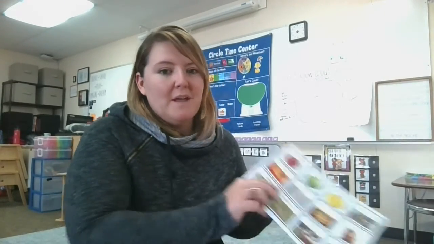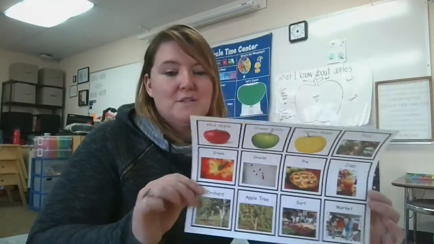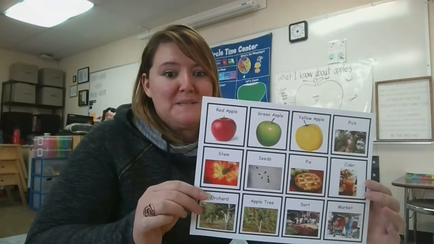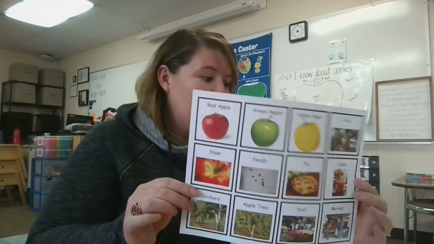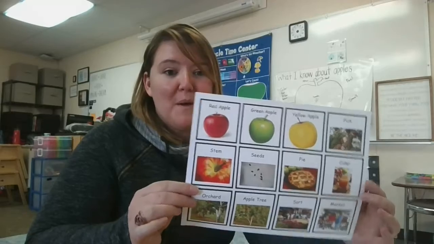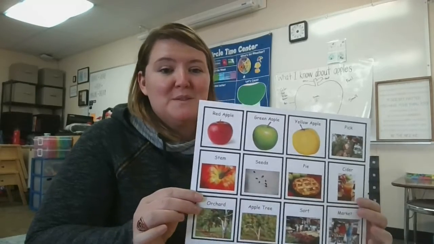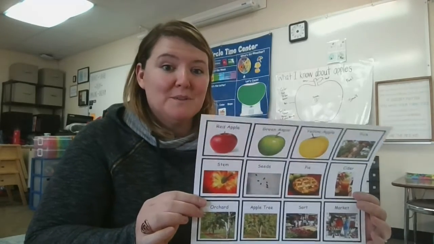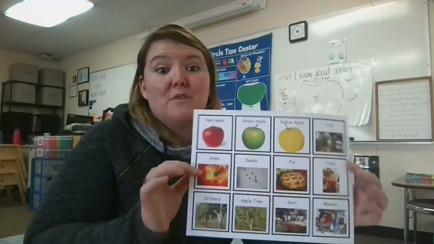So you got this great page from Miss Shelby, and it has all these different Apple vocabulary words that we are talking about and working on in the classroom. So this is a great opportunity for them to practice and learn these words at home, and it's a fun way to create a game.